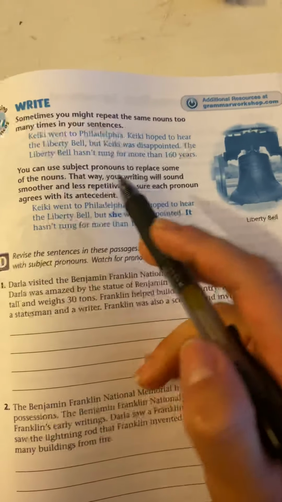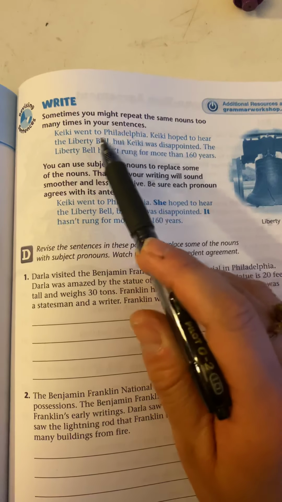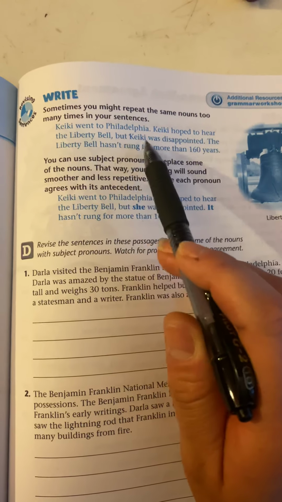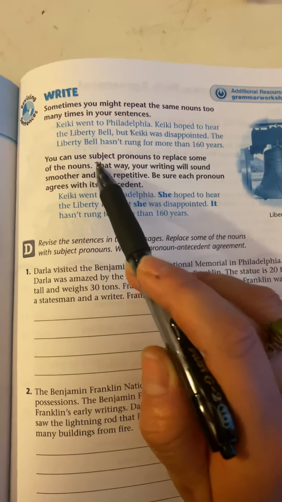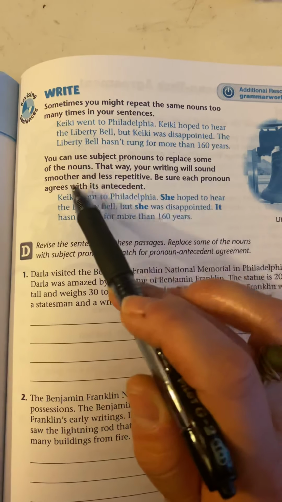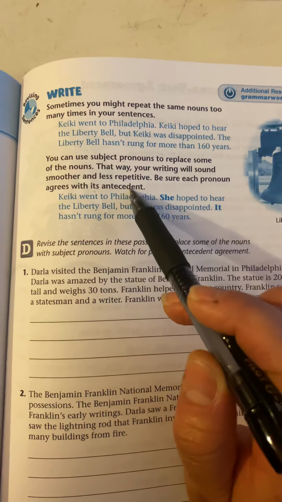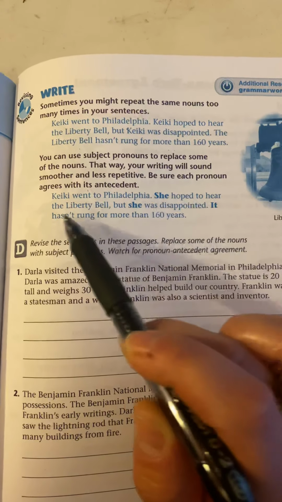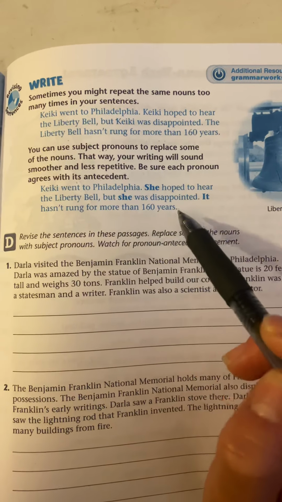Practice D. Sometimes you might repeat the same nouns too many times in your sentences. Keiki went to Philadelphia. Keiki hoped to hear the Liberty Bell, but Keiki was disappointed. The Liberty Bell hasn't rung for more than 160 years. So you can use subject pronouns to replace some of the nouns, and that way your writing will sound smoother and less repetitive. Be sure each pronoun agrees with its antecedent. Remember, antecedent is the noun. So, Keiki went to Philadelphia. She hoped to hear the Liberty Bell, but she was disappointed. It hasn't rung for more than 160 years.